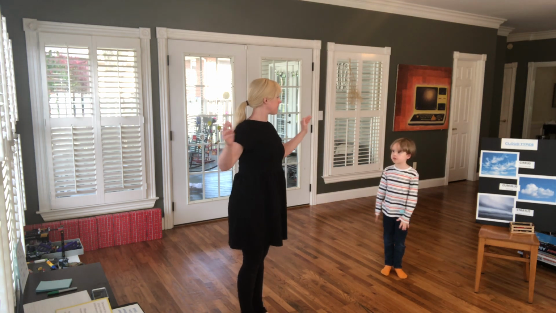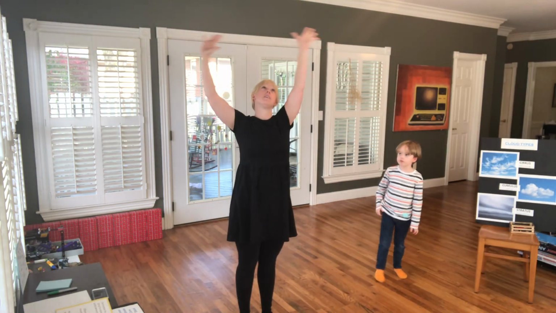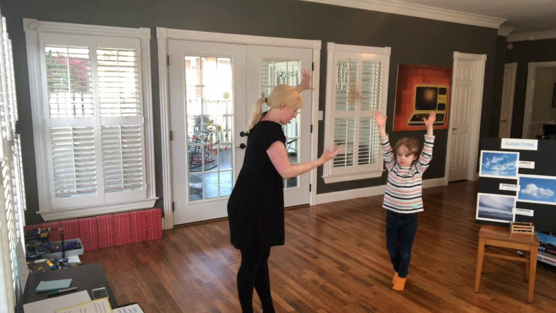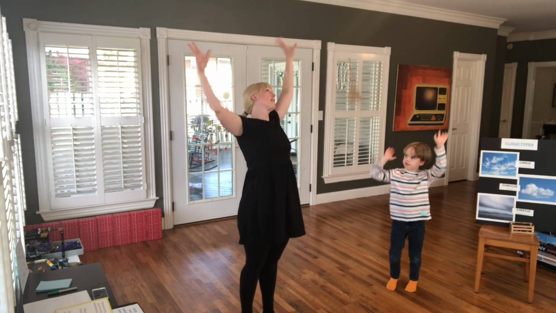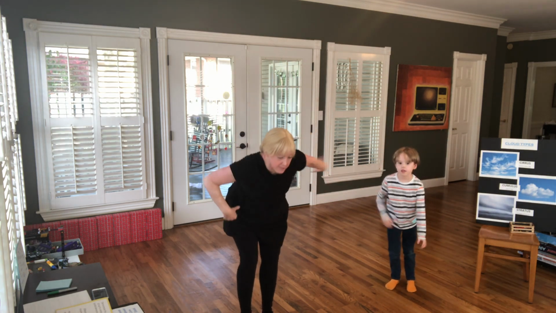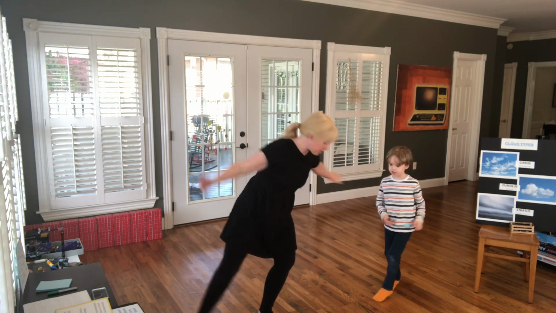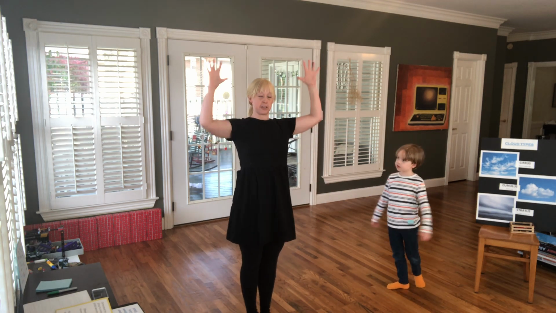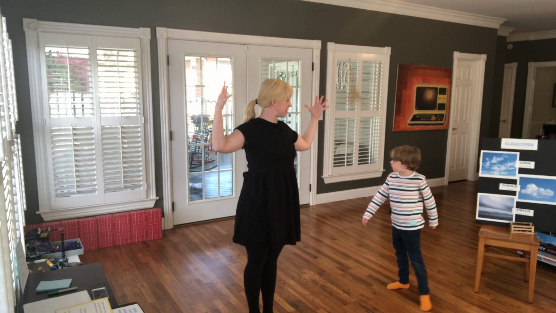Sometimes we'll paint a high level. We'll dip our hands in some finger paint, and we'll paint the high level, and then we'll paint the medium level, and then we'll paint the floor of our bubble, the low level. And so we can really imagine that our bubble keeps us safe.